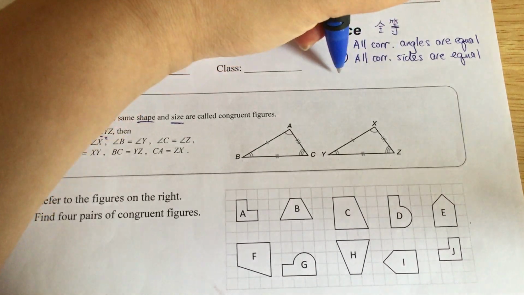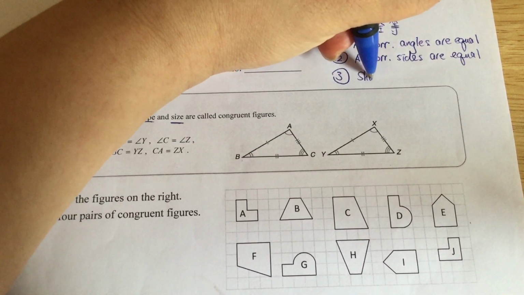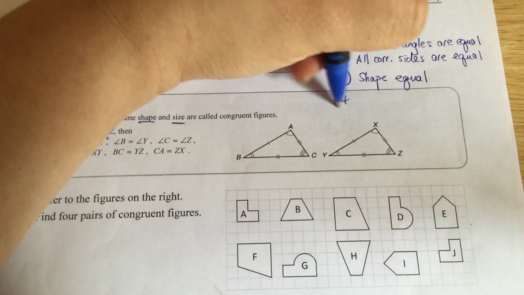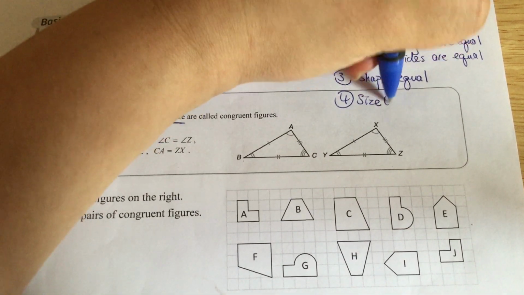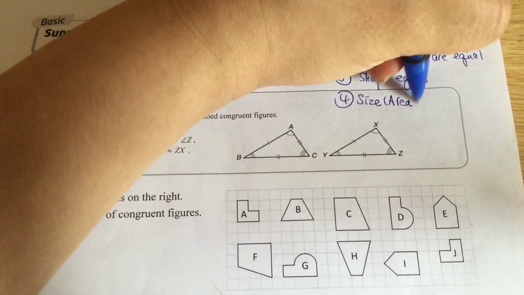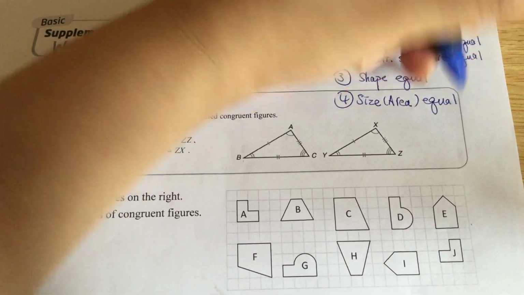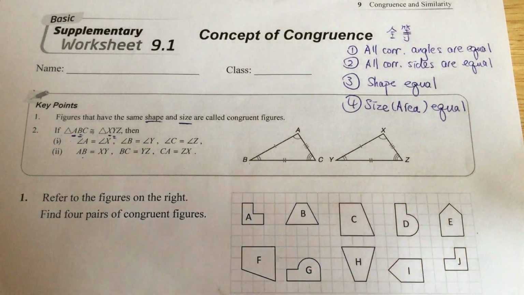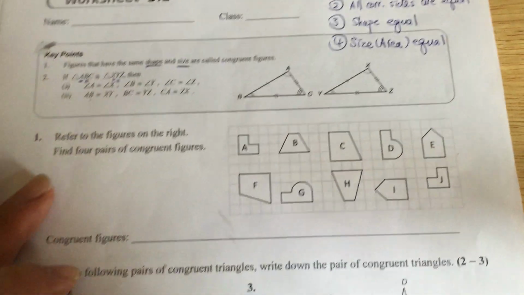So number three, you must know that the shape must be equal, and the size is equal too, which means the area is also equal. So that is congruent. We are looking for corresponding angles, corresponding sides, the shape, and even the size to be equal for congruence. So let's do some warm-up exercise for question 1.